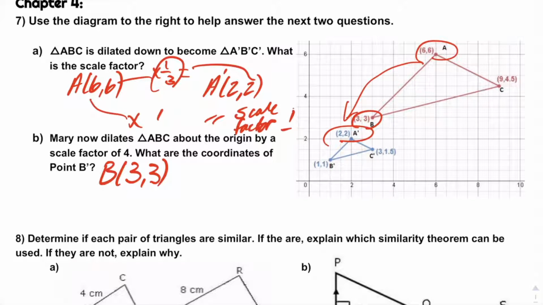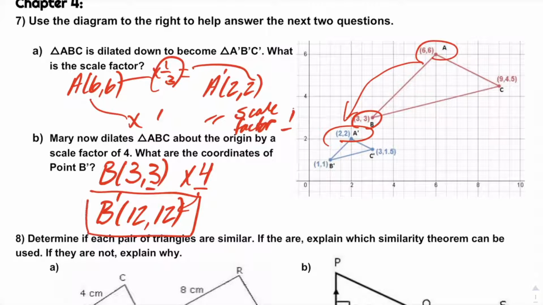And she has a scale factor of 4, so we multiply each coordinate by 4, each point. So you're going to get B prime is 12, 12. You multiplied x, which is 3, by 4, which gave you 12. You multiplied y, which is 3, by 4, which is 12. Okay? Very easy. Don't forget to box your answers.